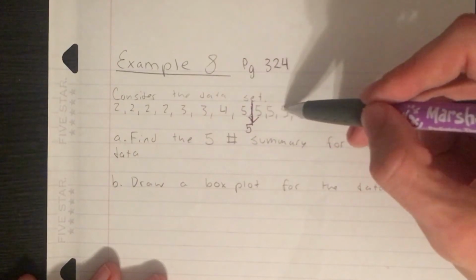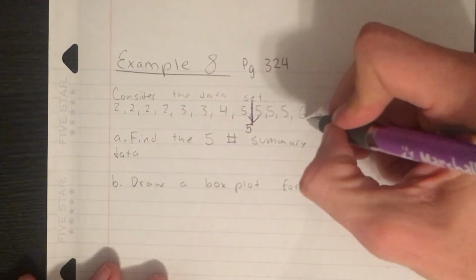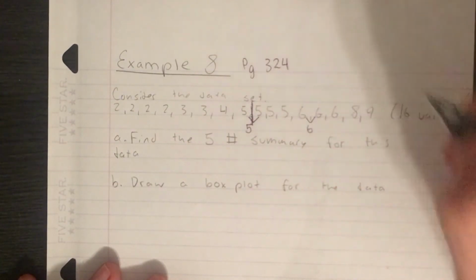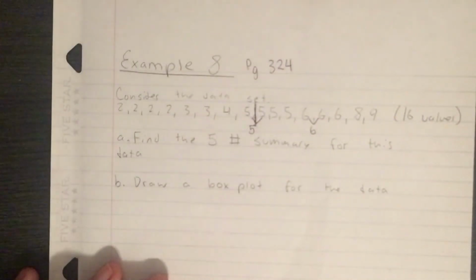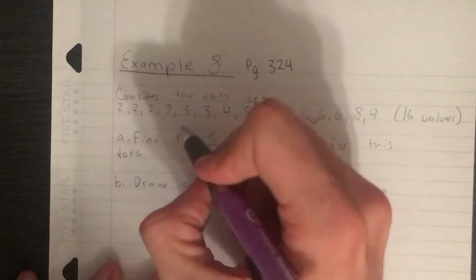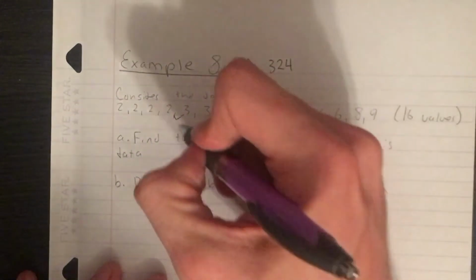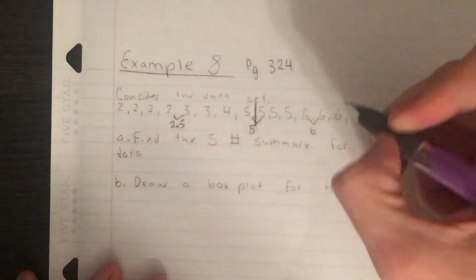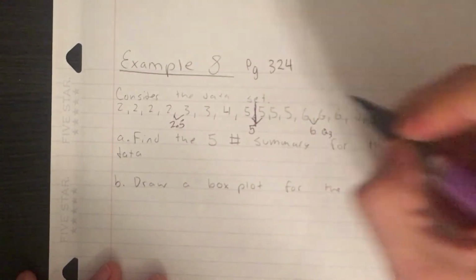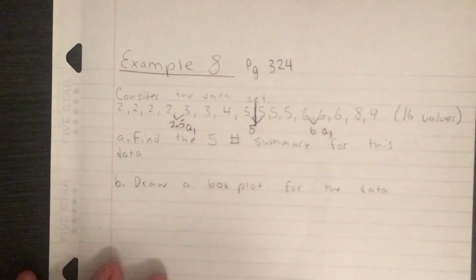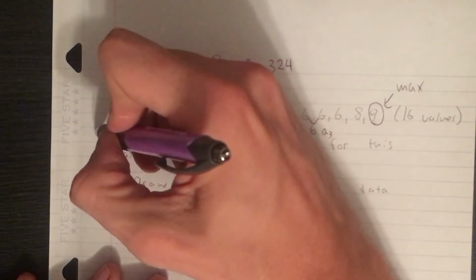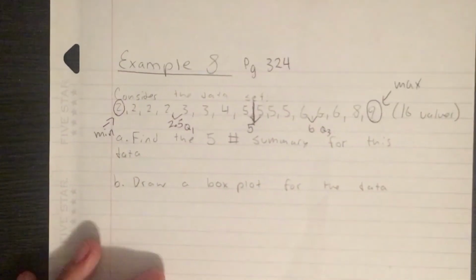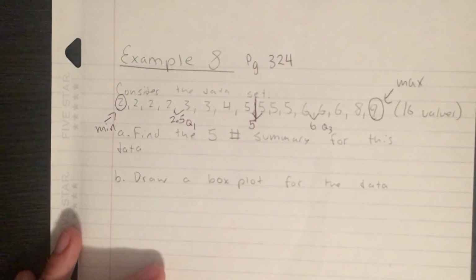Let's see, 1, 2, 3, 4, 5. Between 6 and 6 is 6. That's going to be our third quartile. And then 1, 2, 3, 4. Between 2 and 3 is going to be 2.5. So this is Q3, this is Q1, and then the min and the max are just on the ends here. We've got the max over here, we've got the min right here, and that is our 5-number summary.